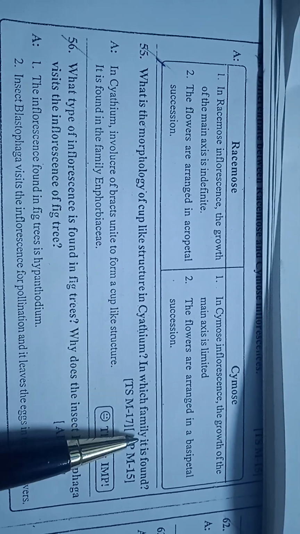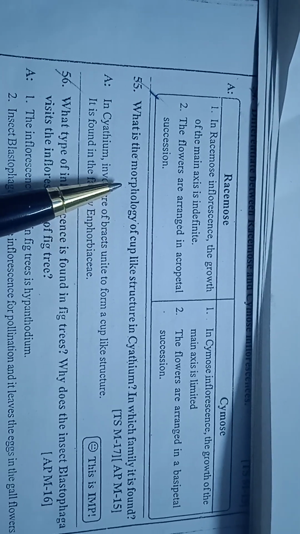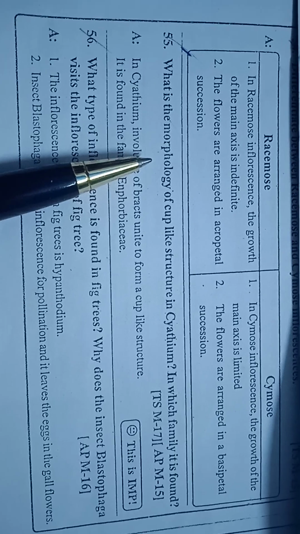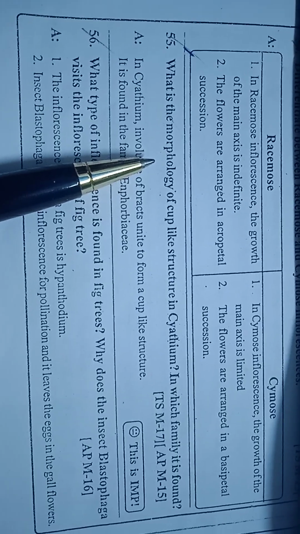Next question. What is the morphology of the cup-like structure in a Cyathium? In which family is it found? Here, morphology. What is meant by morphology? Morphology means form and structure of plants.